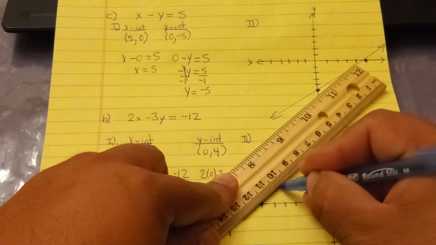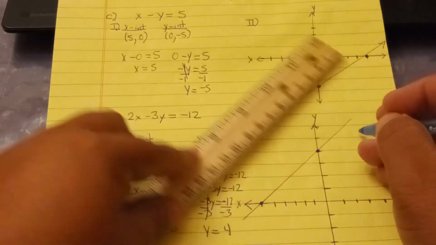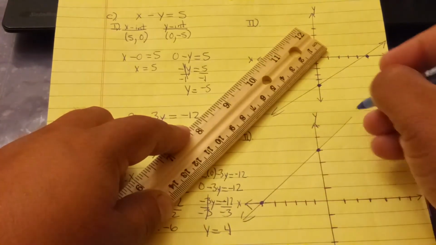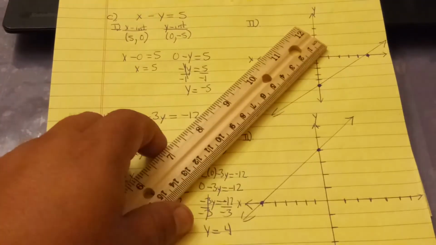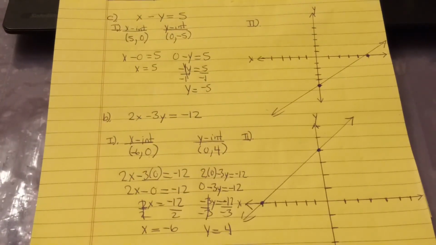So once again, you do not need any fancy calculator to do these graphs. You guys could do this. It's just a matter of concentrating and choosing which technique you're going to choose. Are you going to choose the t-table, or are you going to use the XY intercept?